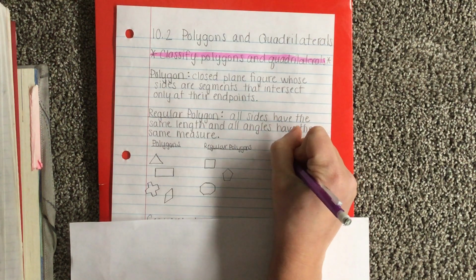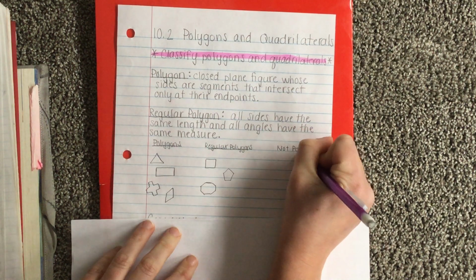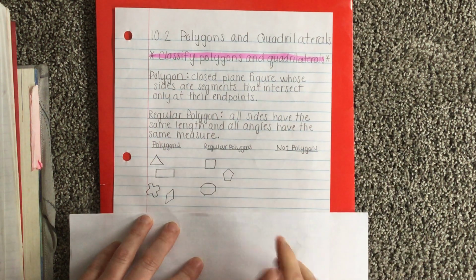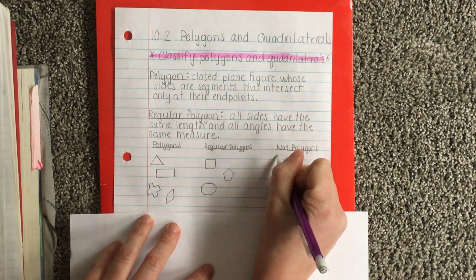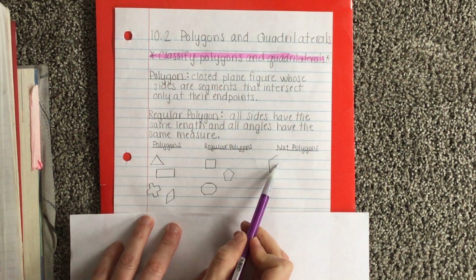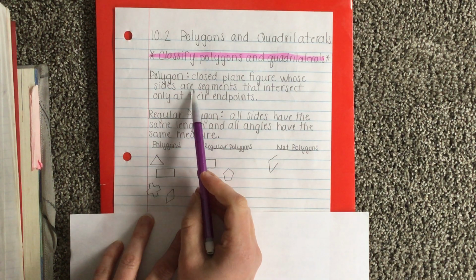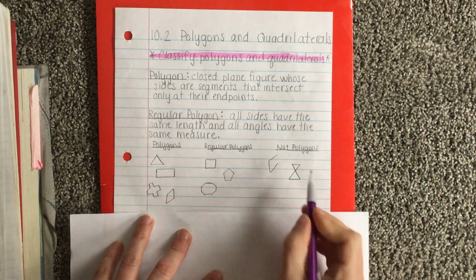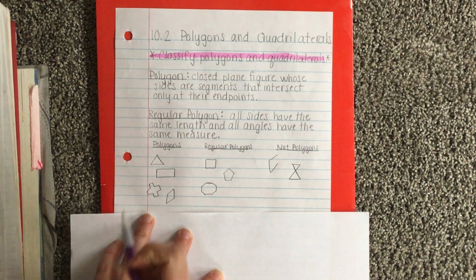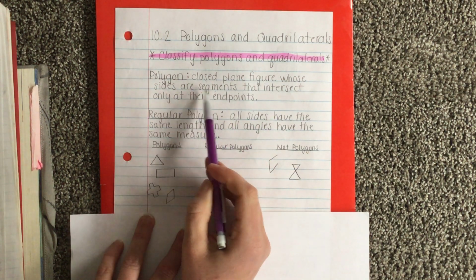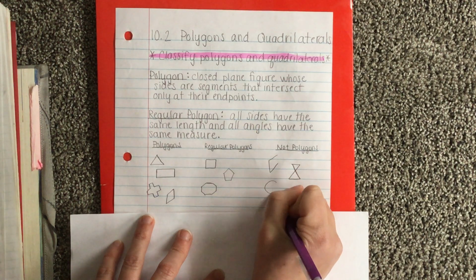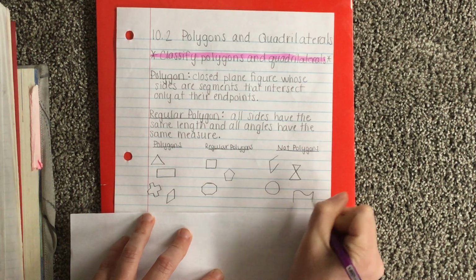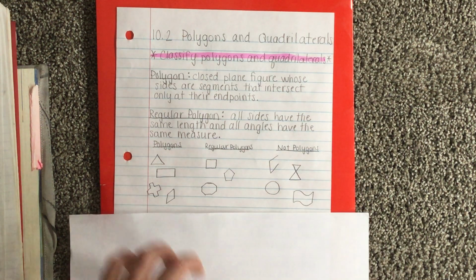Here are some examples of shapes that are not polygons. Something that's not a polygon is something that's not closed. So like this right here is not a closed figure. Or segments that only intersect at their endpoints. This is not a polygon because these lines intersect here. This also says a closed plane figure whose sides are segments. The sides have to be straight, so a circle is not a polygon. Or here's another example. This is not a polygon because it has curved sides.